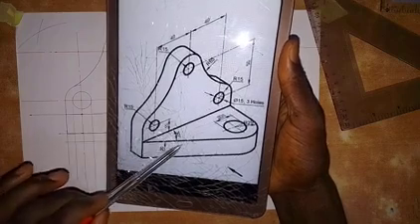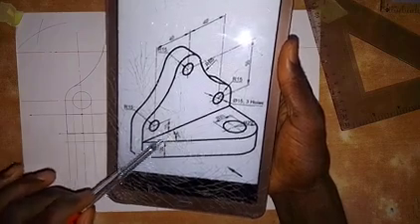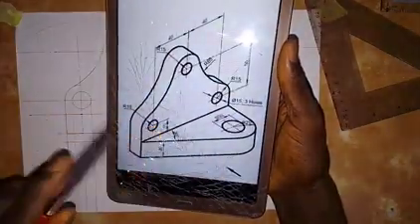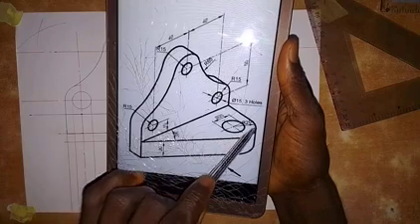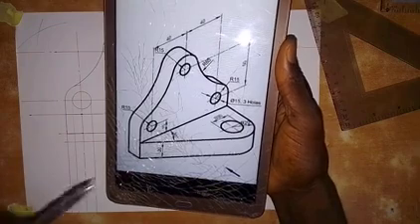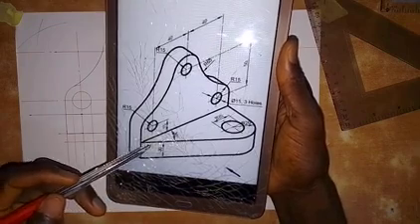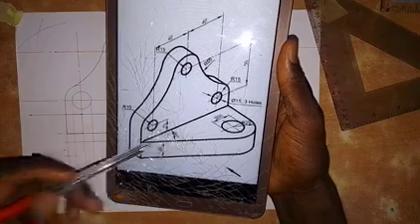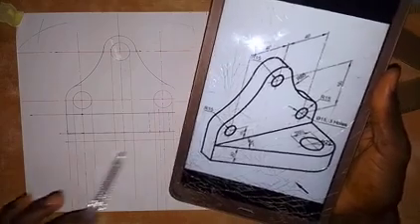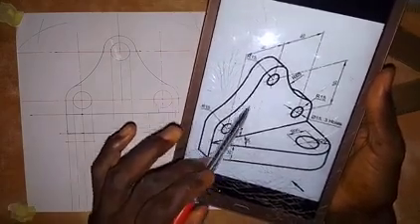The angle between this line and this line is 30 degrees. For this we have taken a measurement of 20, so we have already done that. We just have to bring out this line. This line that we have drawn, we are going to take 15, so it's going to be merged with this one.